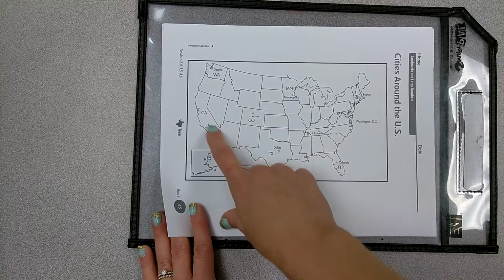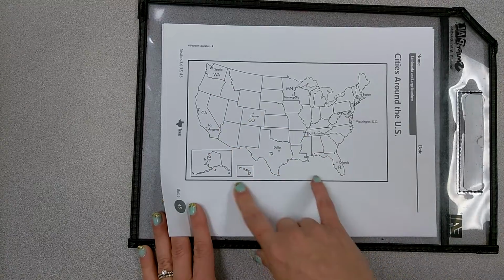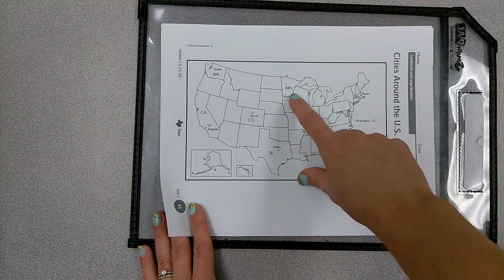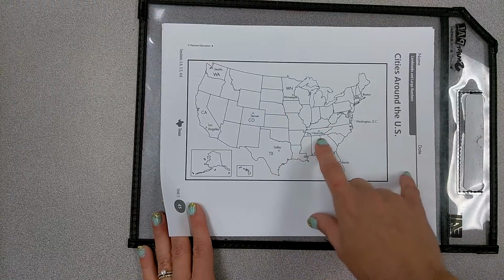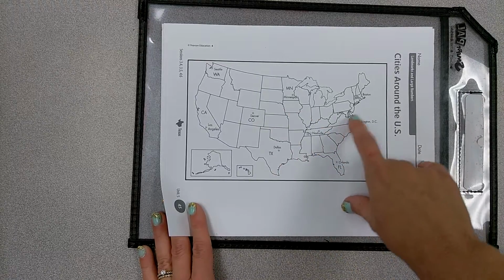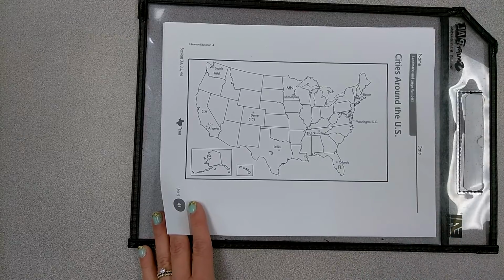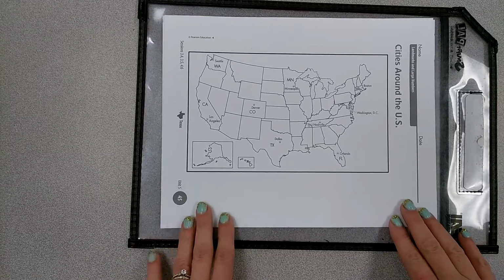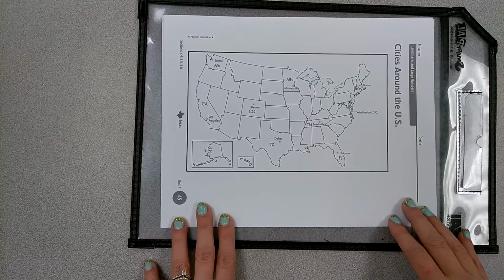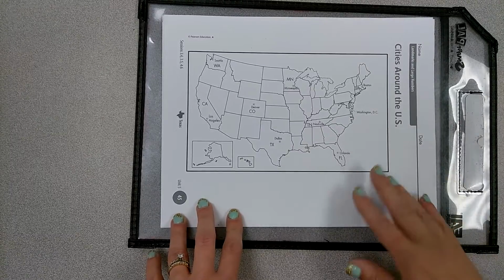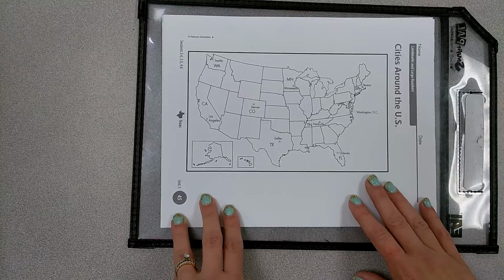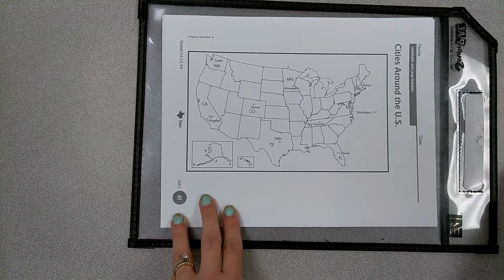I want you to think about the different places: Seattle, Washington; Los Angeles, California; Denver; Minneapolis; Dallas; Nashville; Washington, D.C.; Boston; and Orlando, Florida. Think about where you'd like to go. Where are some places you've been before? Or where would you like to see? And you're going to plan a road trip.